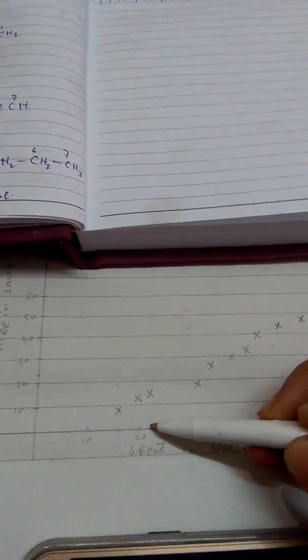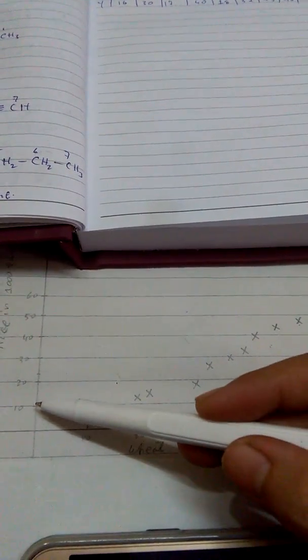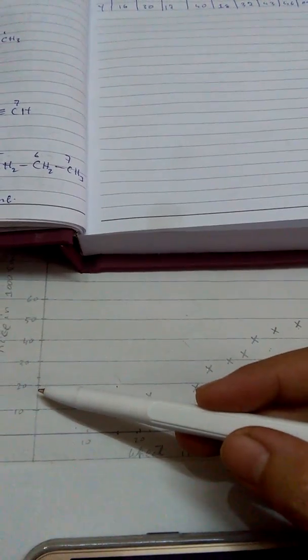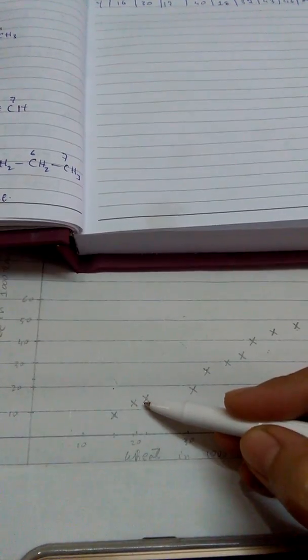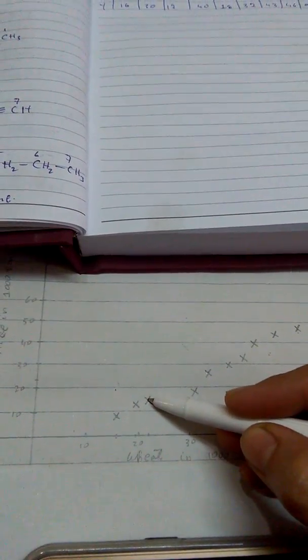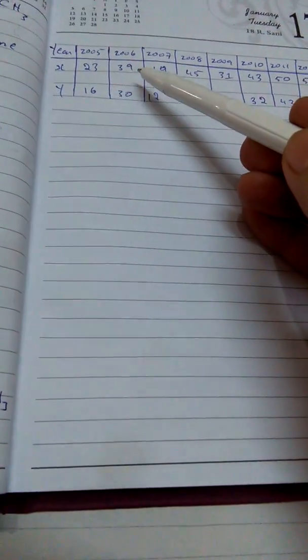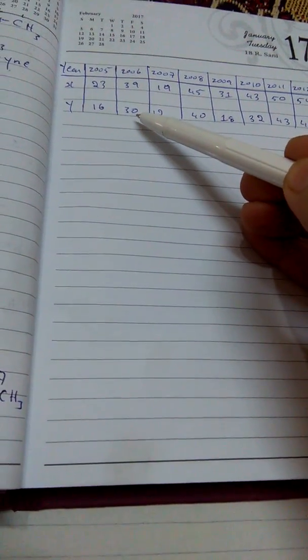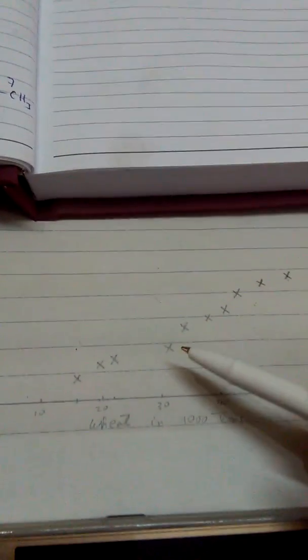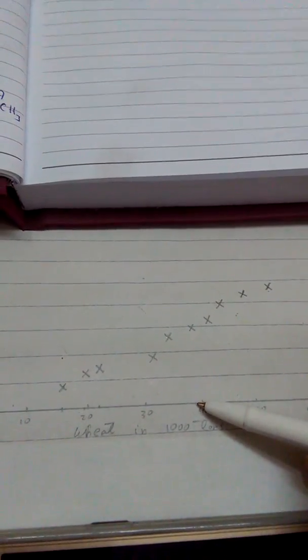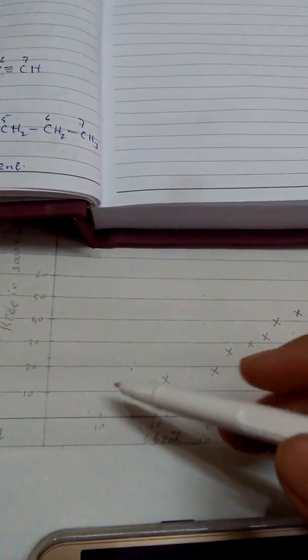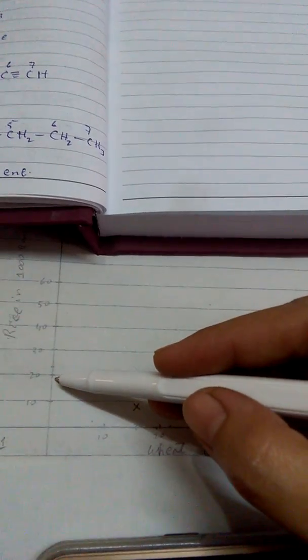This is your 23, and over here your 16 must lie in the middle of this 10 and 20. So this is a crude estimation, and you just see that your first point is lying over here, and we just made a cross. Okay, now see the second reading. The second reading is wheat is 39 and your rice is 30. Okay, so let's see, where is your 30 and 40. 39 might be over here, and 19 might be somewhere here.